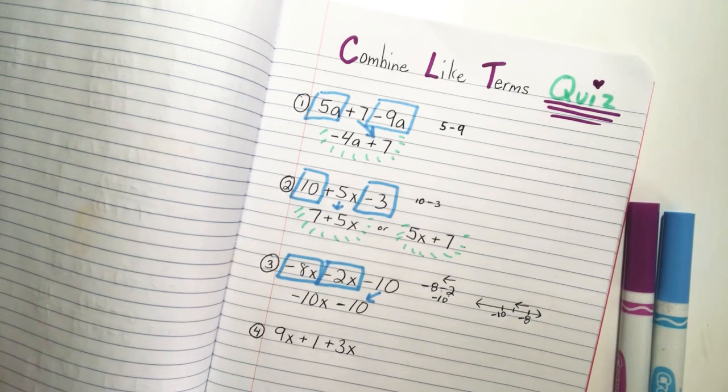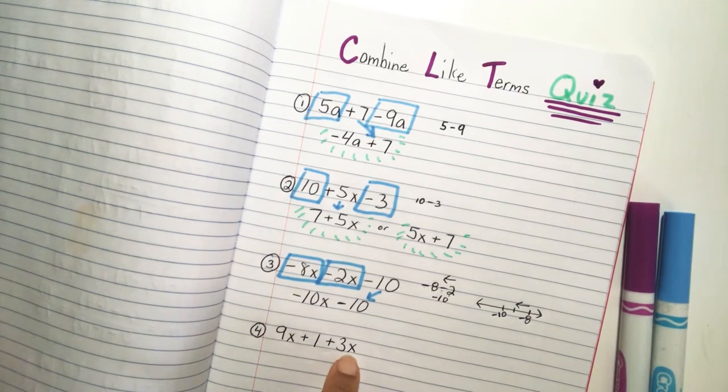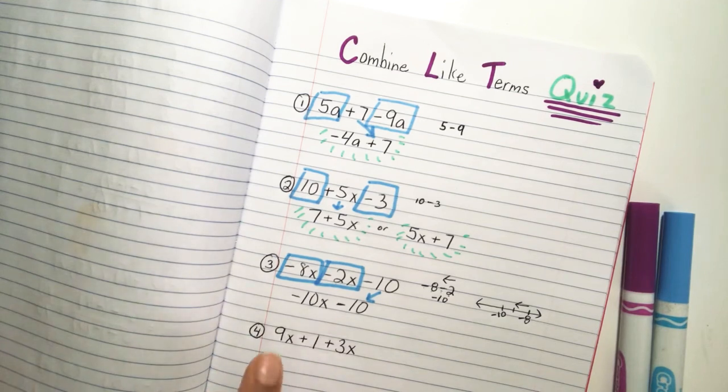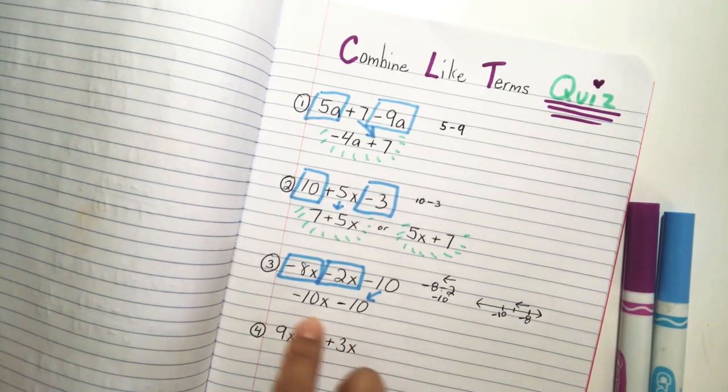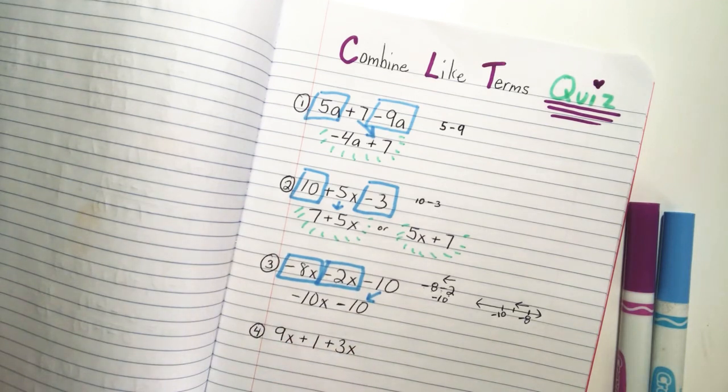That's really what I was checking for. If you notice, all the numbers were positive. I wasn't trying to see if you knew how to add and subtract integers. I was just checking to see if you knew which terms to combine and which ones did not. Pretty much the majority of the students knew which ones to combine. So congratulations, you guys. And you actually explained it very well. So good job to you.